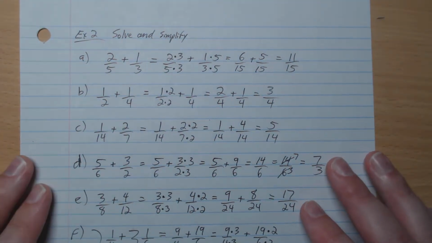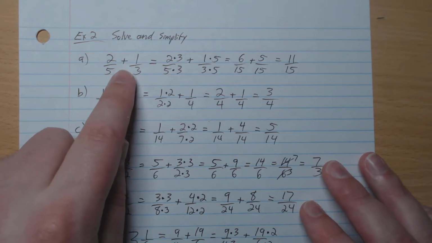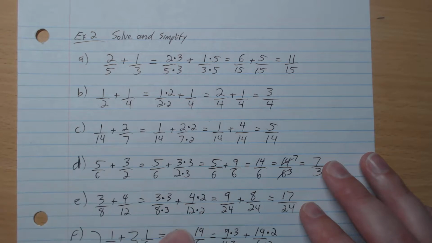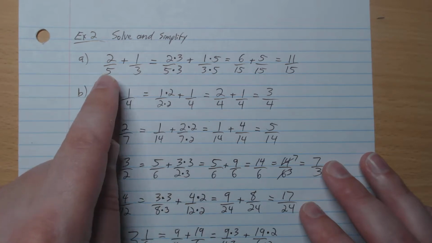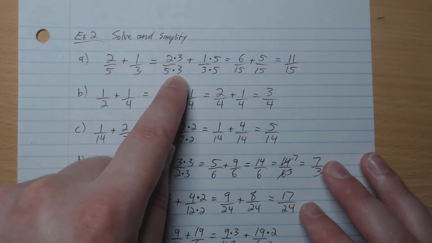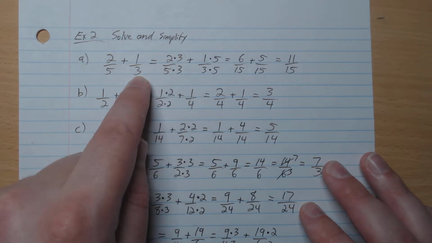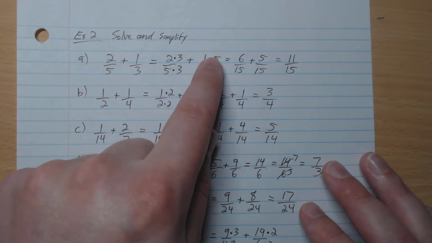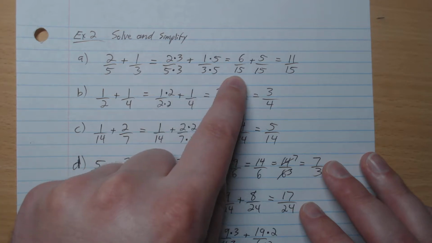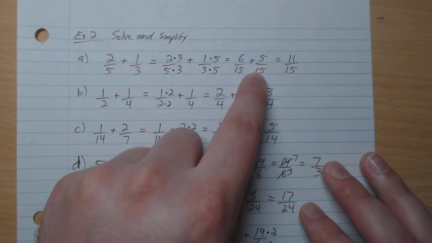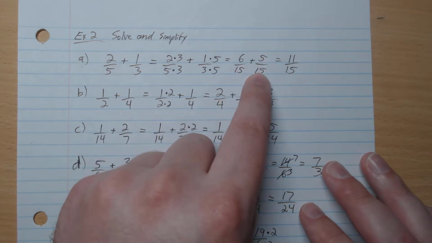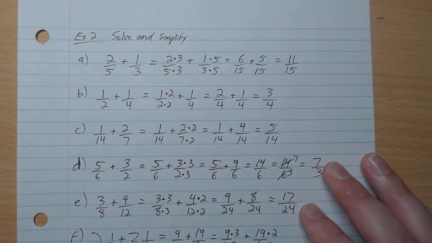Example 2, solve and simplify. So here we have 2/5 plus 1/3. Common denominator for these guys is 15. So we're going to bring the 5 up to 15 by going times 3. So 3/3. And we're going to bring the 3 up to 15 by going times 5. 5/5 as such. So now we have 6/15 plus 5/15. And so this is 6 15ths plus 5 15ths, giving us 11/15 as our final answer.